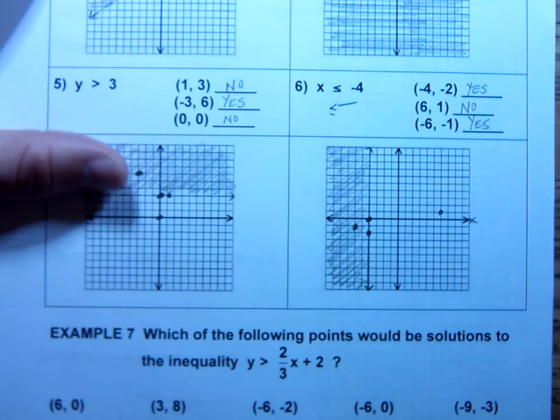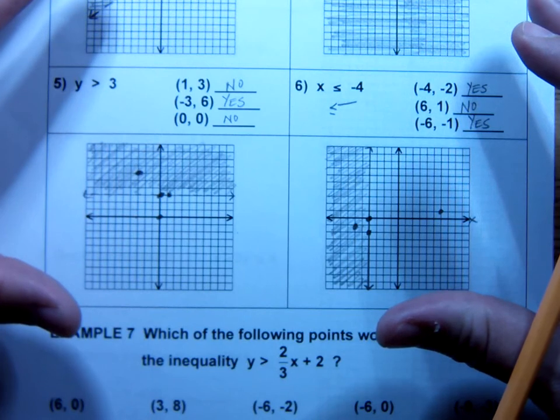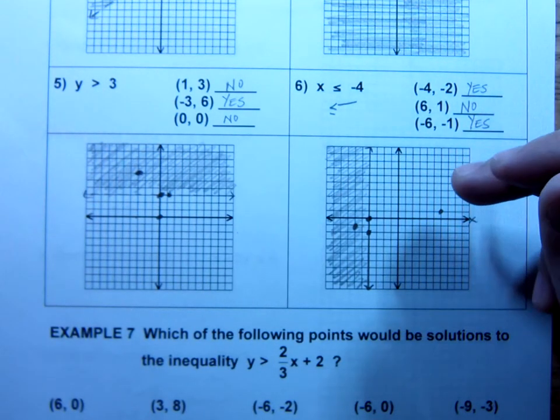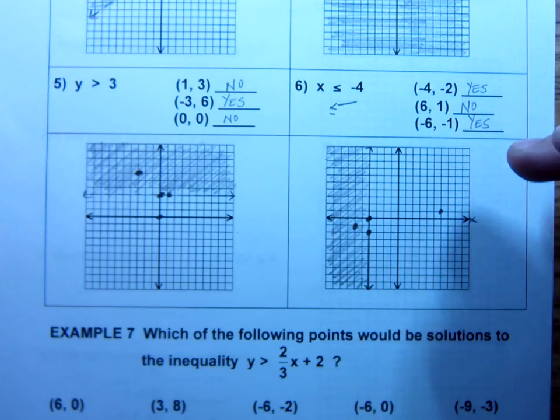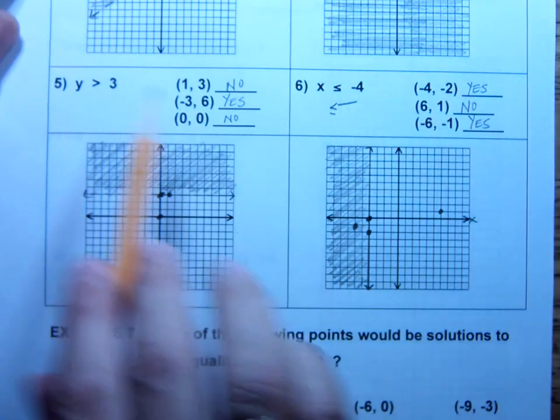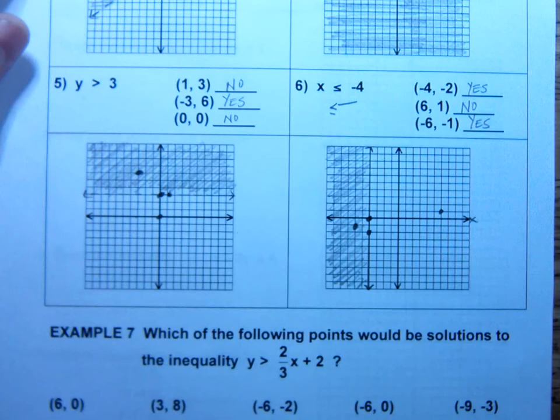So again, what you should have learned from all this is a review of how to graph, and that your solutions are going to be in that shaded region. Sometimes your solution will be on the line if you have an equal to sign. If you don't have an equal to sign, and it's just a greater than or less than sign, your solutions cannot be on the line. All right?